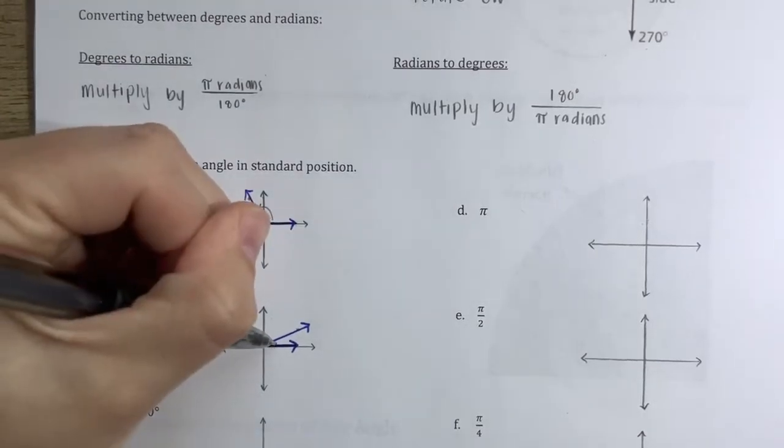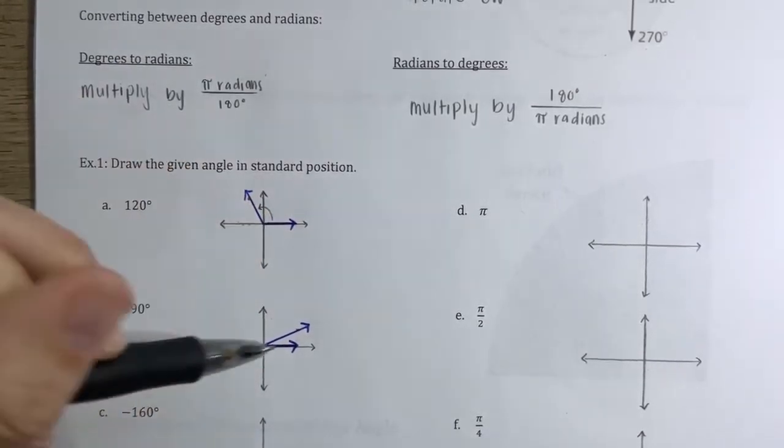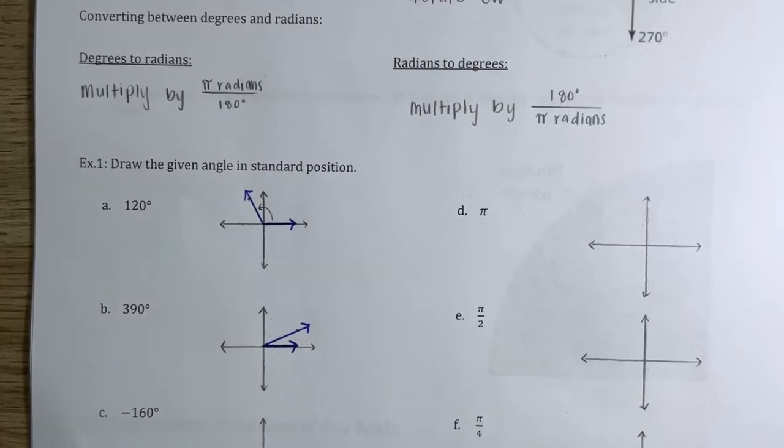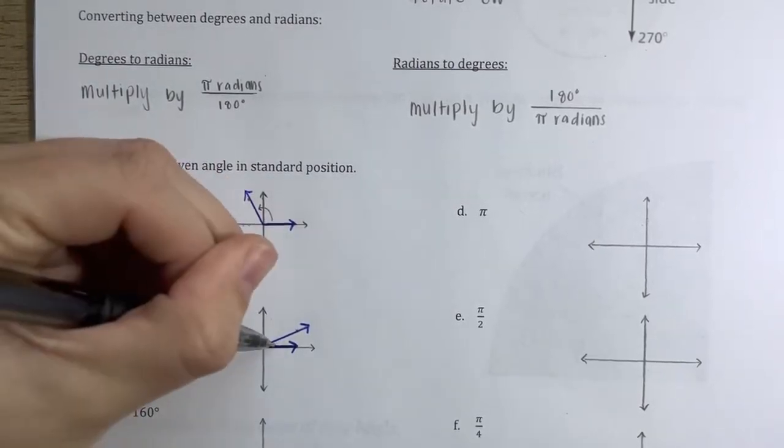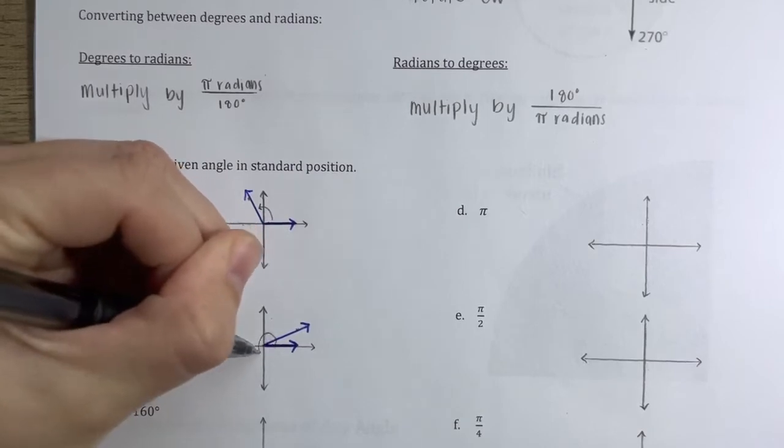And then if we've gone over 360 degrees, we're not just going to draw one little arrow on here. We want to show how many times we're going around.